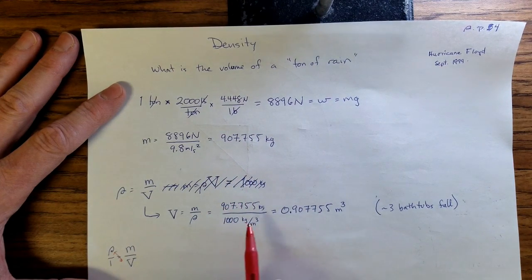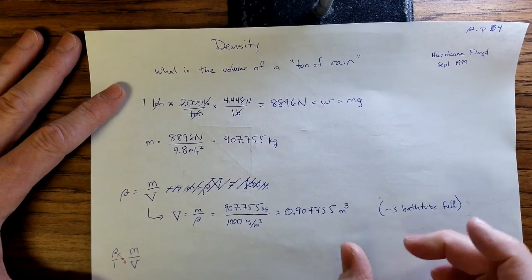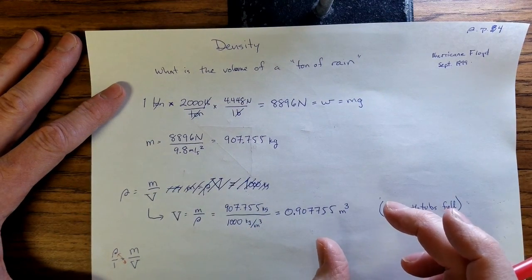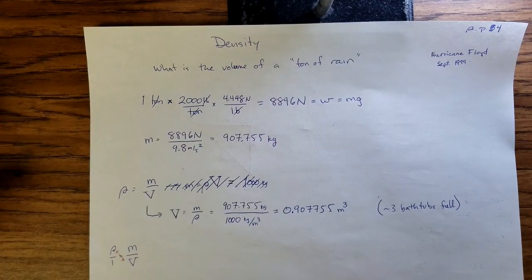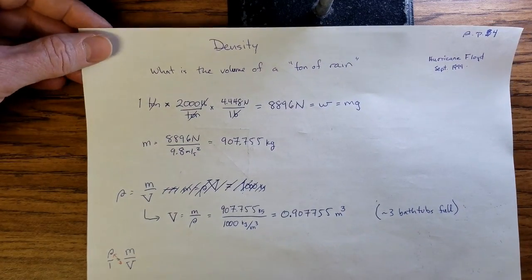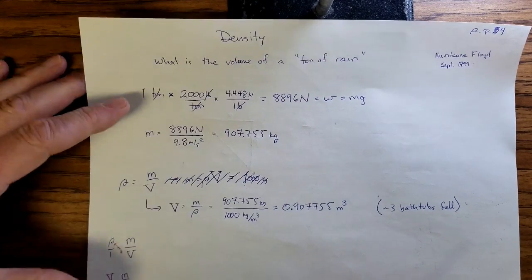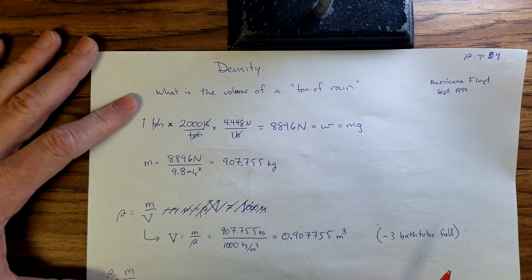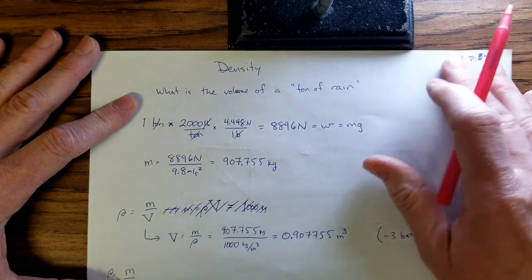Density of rain, we assume that rain is close enough to water, there wasn't a huge range in the density of water, but we end up with that volume right there, which is about 3 bathtubs full. So I then replied to my brother by saying, a ton of rain. That's about 3 bathtubs full. I guess you're saying they're getting a light mist. And I know he did not mean that literally. I hope he did not mean that literally, because he was way off.